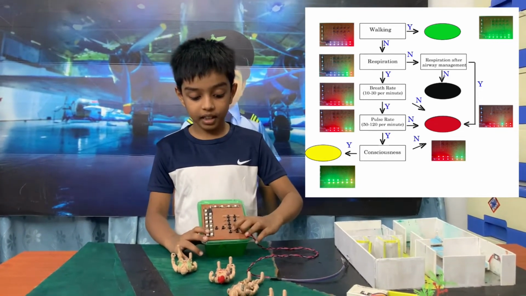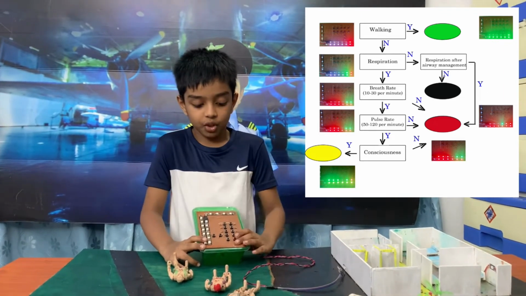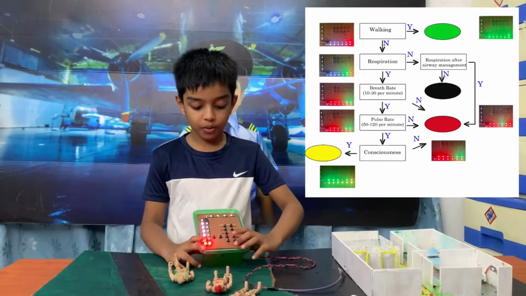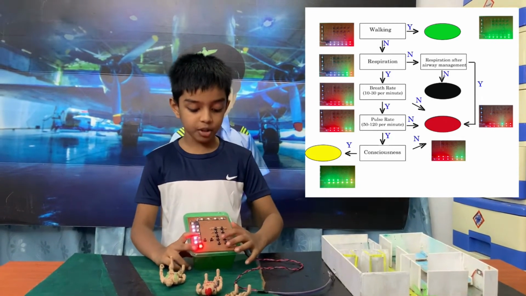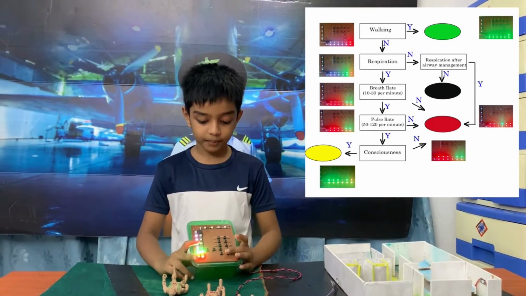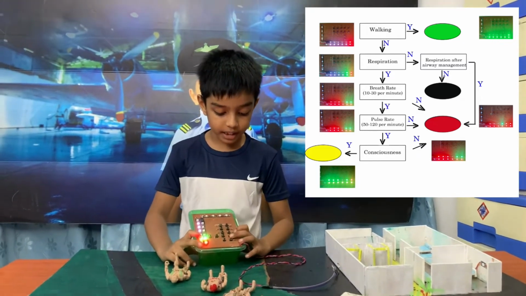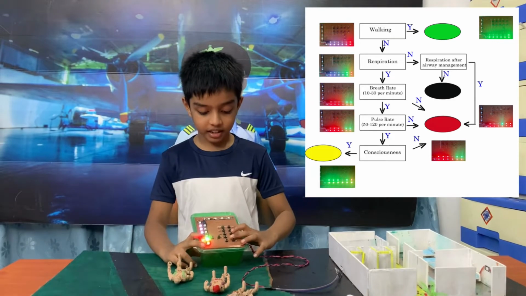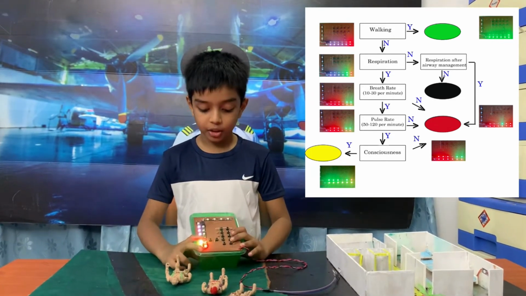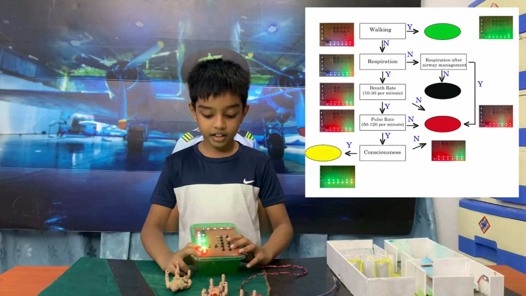So as last time, the first question is if he can walk. This time I'm going to enter no. The doctor asks the next question, if he can breathe. So I'm going to enter yes. So the next question is how many breaths he takes in 1 minute. It usually is below 30. So I'm going to enter it is below 30.